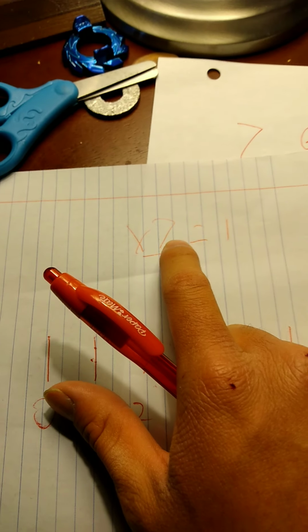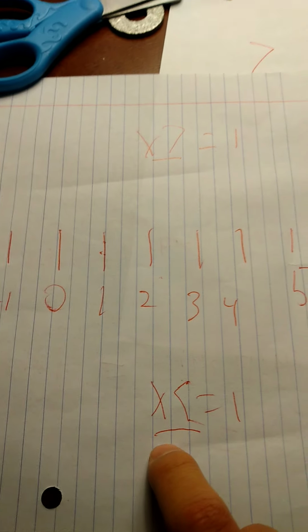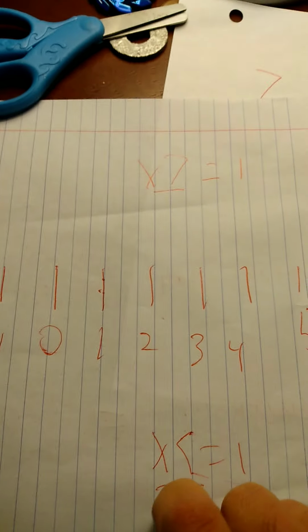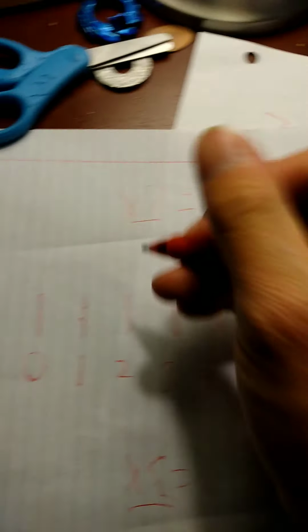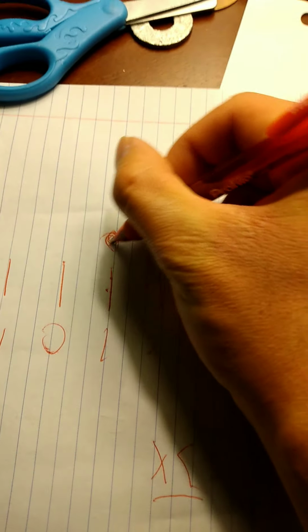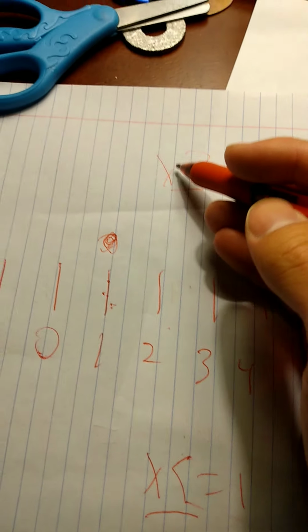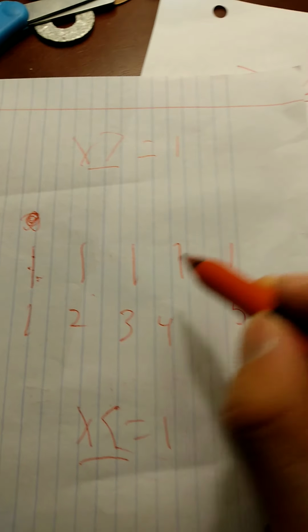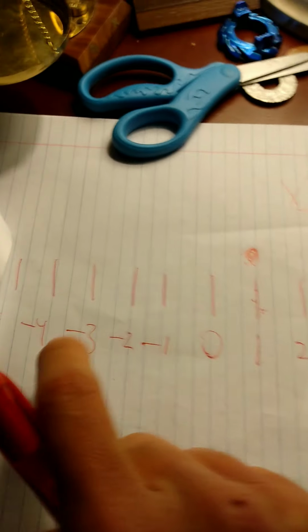For example, we said that x is greater than or equal to 1, and x is less than or equal to 1. If you see these two types of symbols, it's going to be bubbled in, because the number 1 is included. It's saying that x is going that way, where it can be a bigger number, or that way, where it could be 1 or a smaller number.